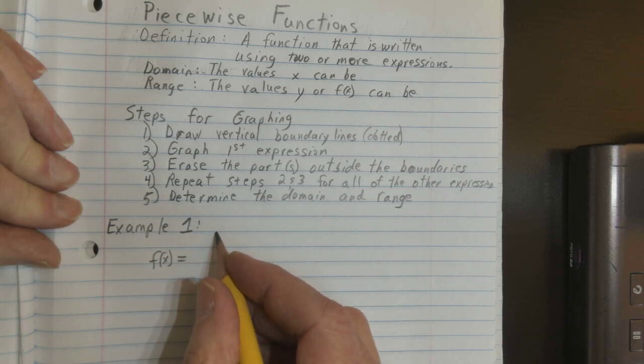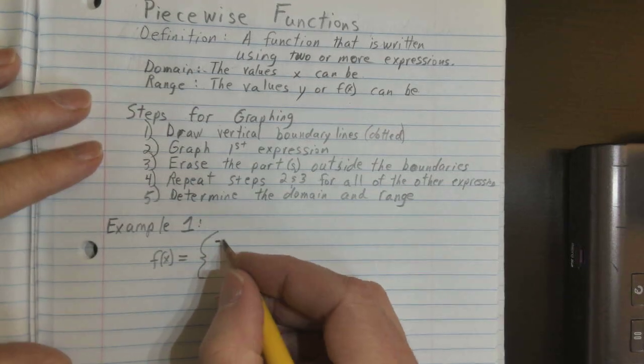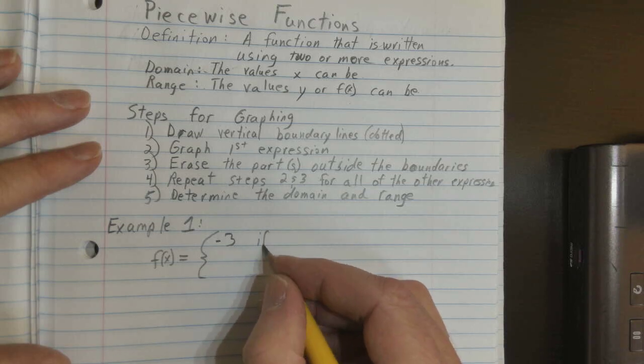f of x equals, then I make the fancy bracket there, equals -3 sometimes.